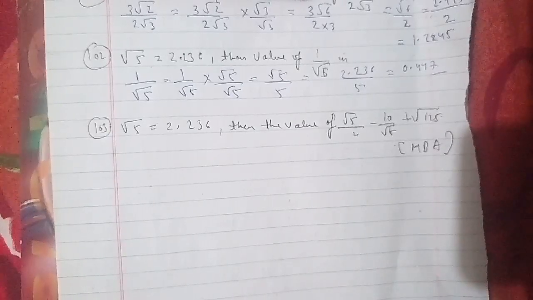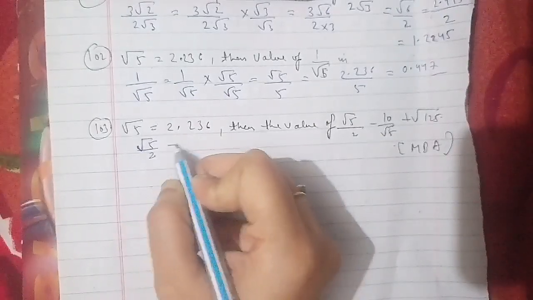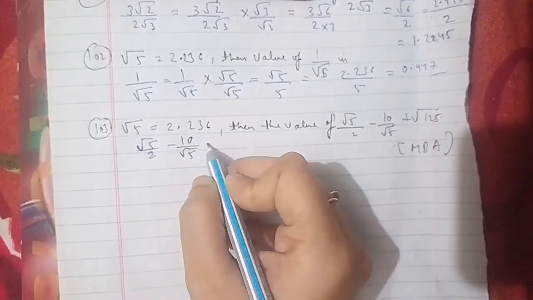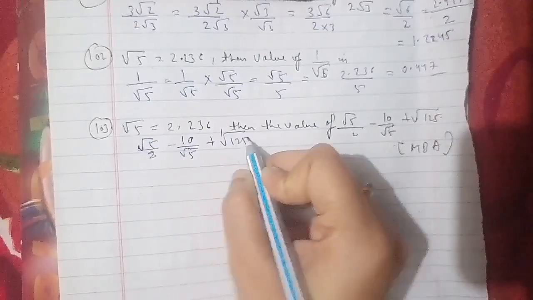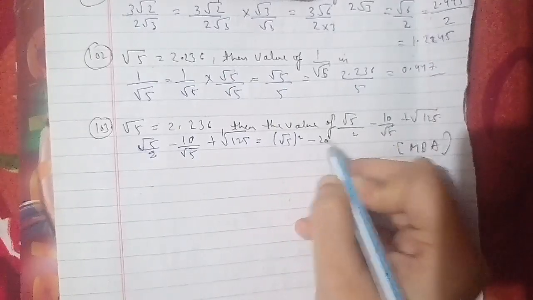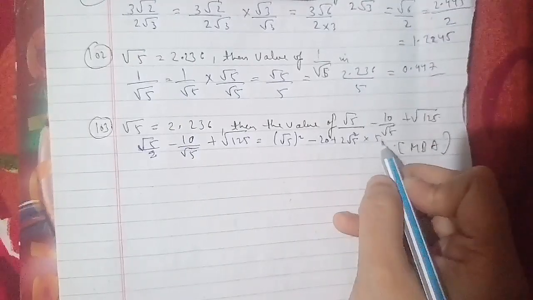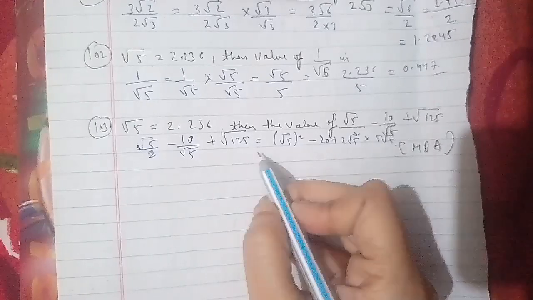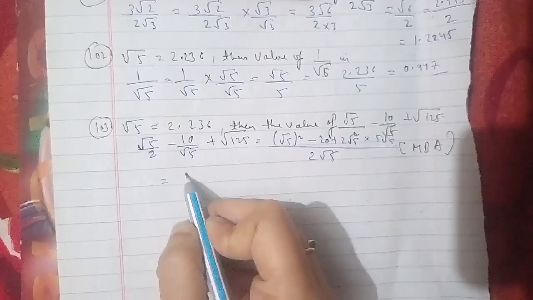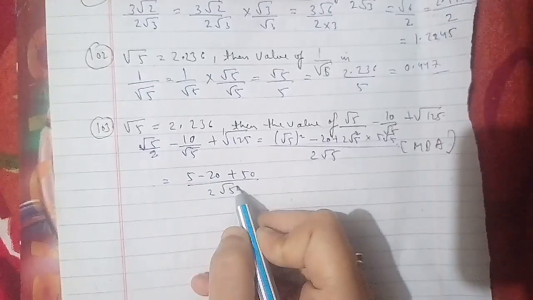Root 5 upon 2 minus 10 upon under root 5 plus under root 125 equals under root 5 square minus 20 plus 2 under root 5 into 5 under root 5, whole upon 2 under root 5, which equals 5 minus 20 plus 50 upon 2 under root 5 here.